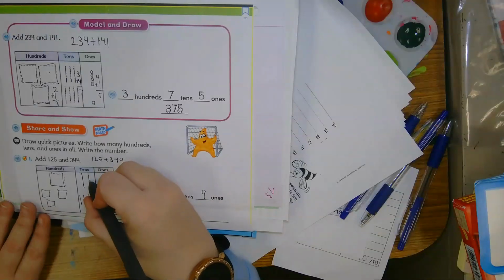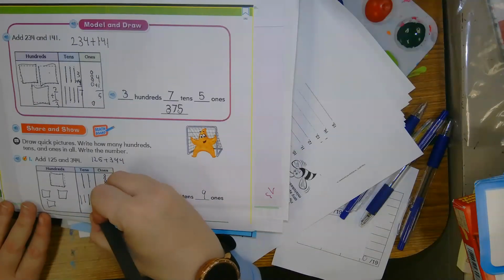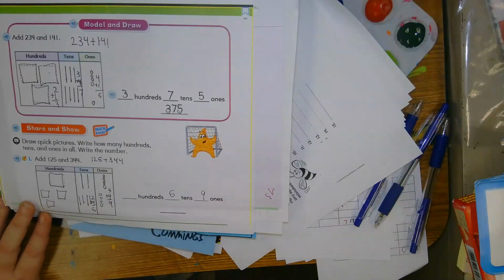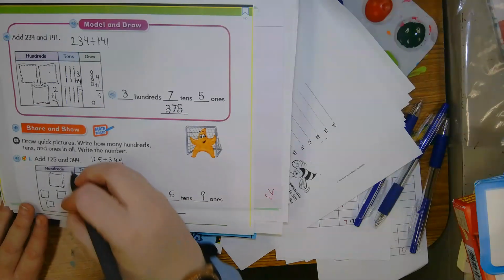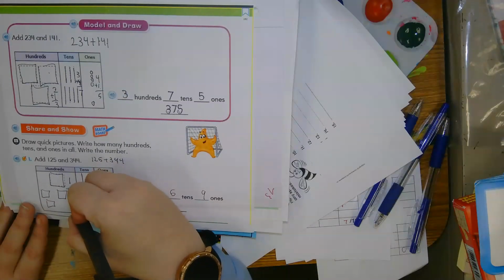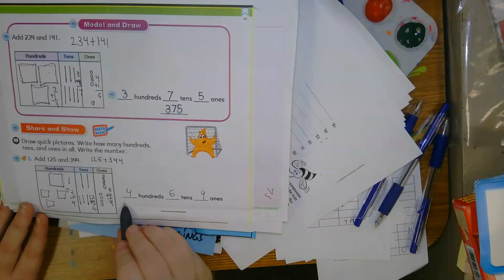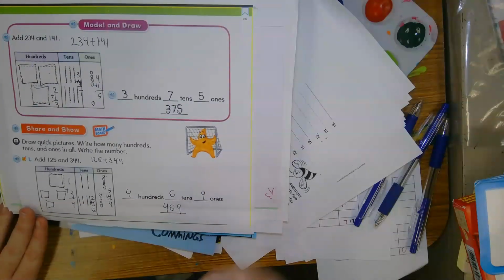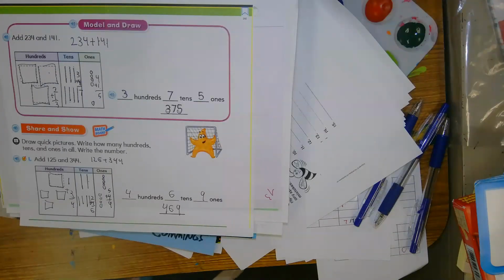Then I have to do my tens. I have 2 plus 4. So 2 plus 4, I know gets to be 6. And then last but not least, in my hundreds column, I have 100 plus 300. And I know 1 plus 3 gets me 4. So now I have 4 hundreds, 6 tens, and 9 ones. So I'm going to put them together in standard form, 469. So fairly easy. This is fairly similar to what we did when we had 2-digit addition without regrouping. But now instead of just having 2 digits, we're going to have 3 digits. So now we have the hundreds place.